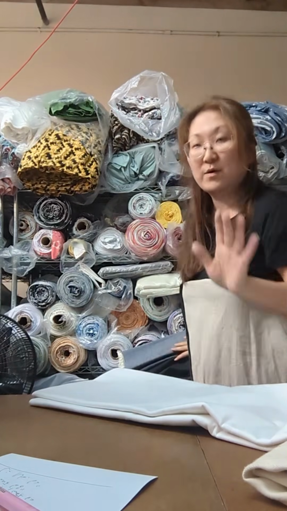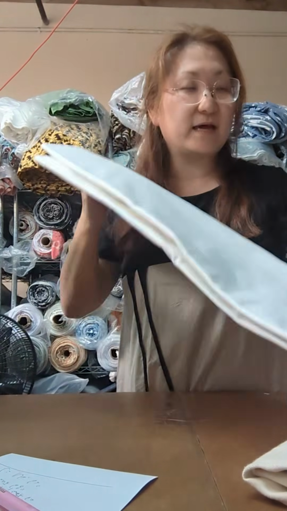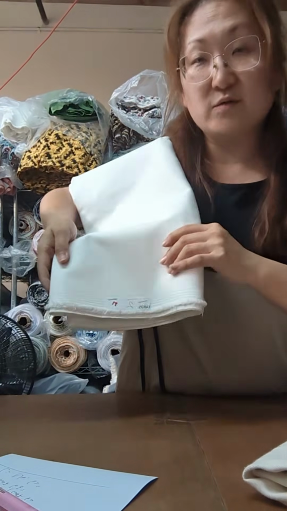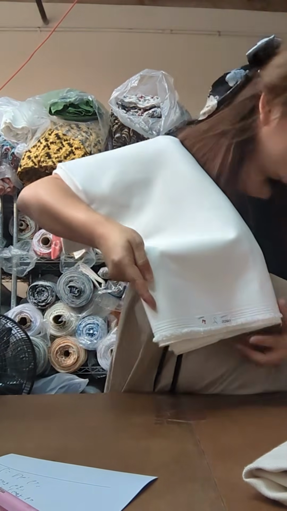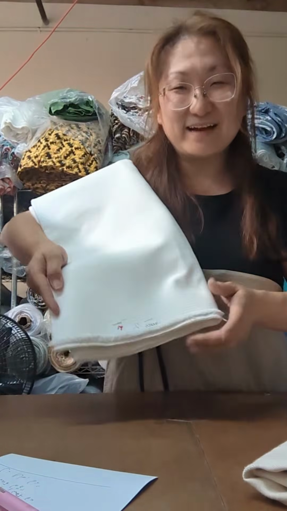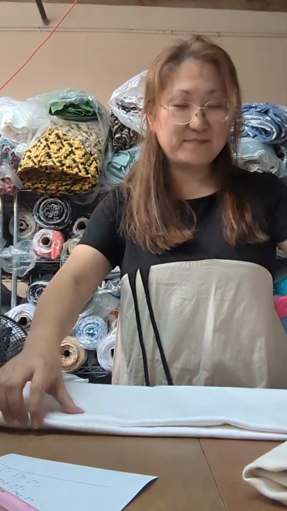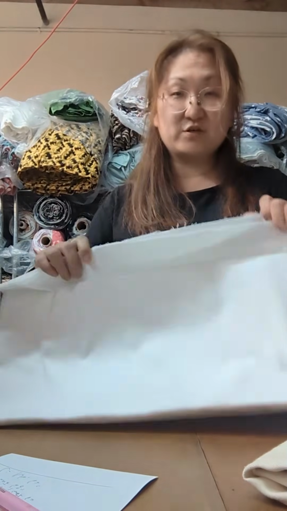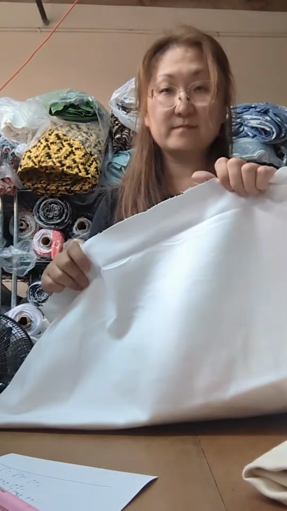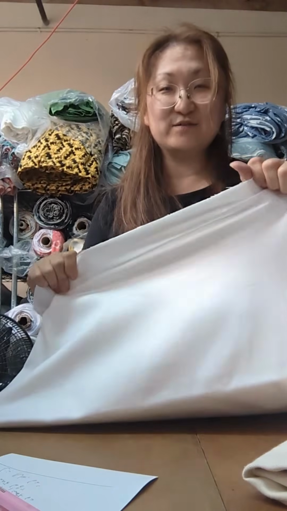Okay, the white one I'm gonna keep on the table so that it won't fall. So this is card number M. My fabric just keeps falling. Card number M. Okay, this one feels like it might stretch. Let me check. Oh my gosh, look at that stretch.